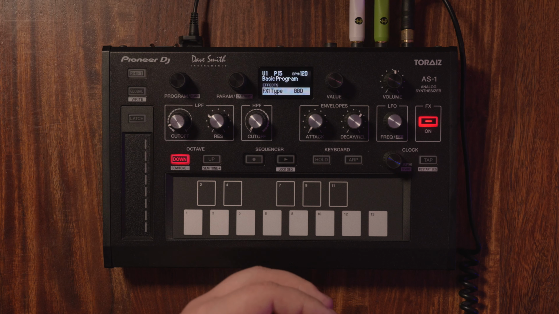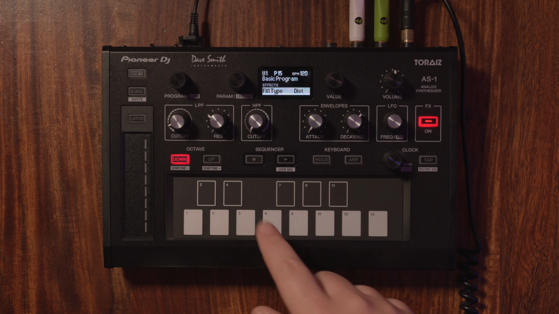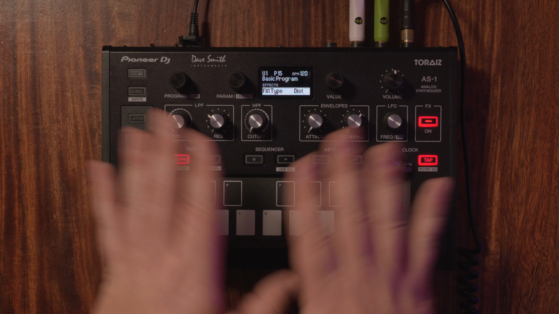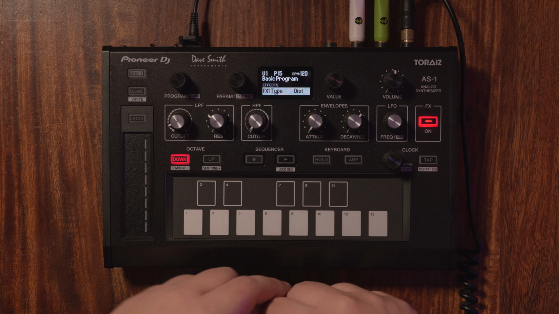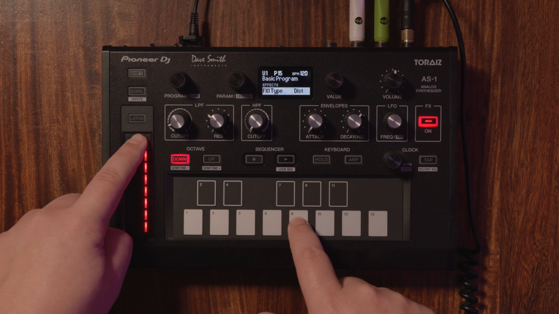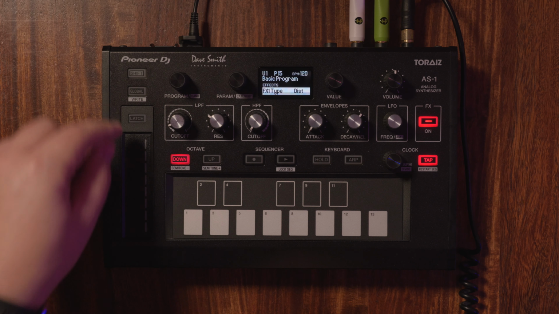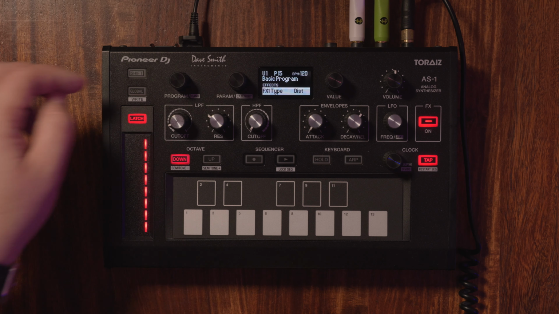The next effects type is the distortion. Again, these are all digital effects, but they are programmed in such a nice way. I love them. So, full on.